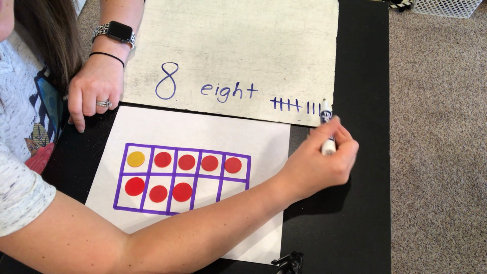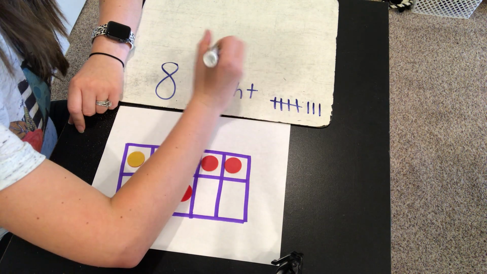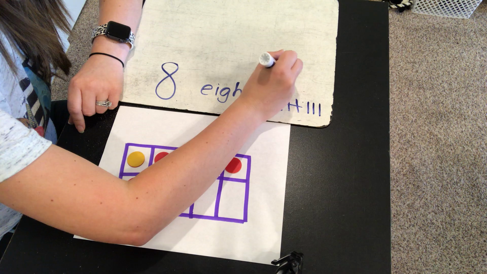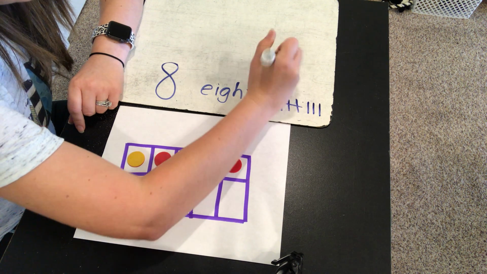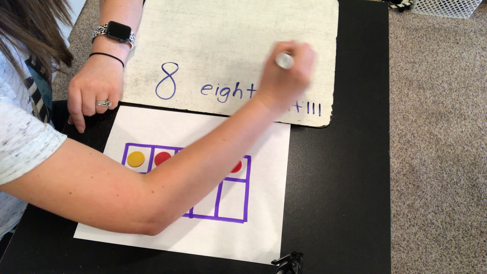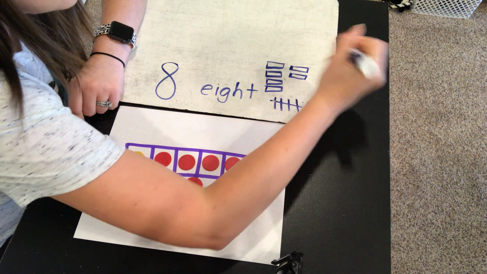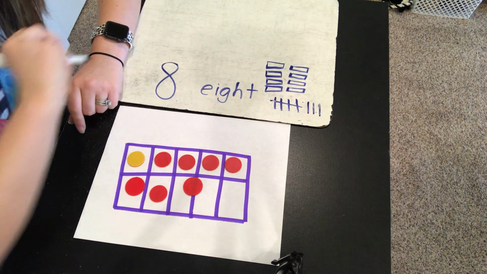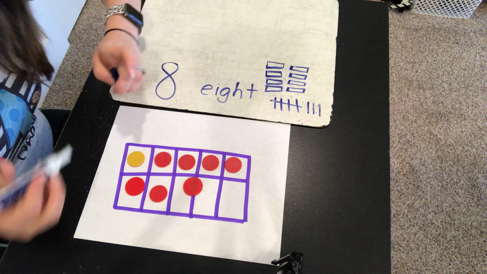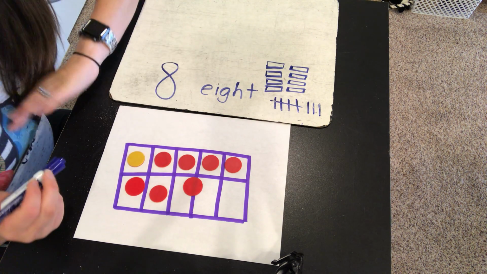So here is 8 tally marks. You could draw a picture with 8. I could do 8 rectangles. 1, 2, 3, 4, 5, 6, 7, 8. So no matter which way I build it, all of these show 8.